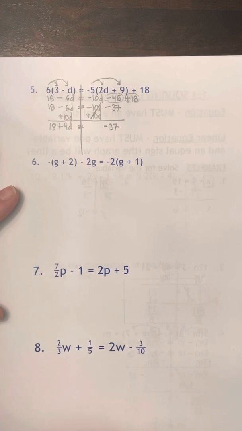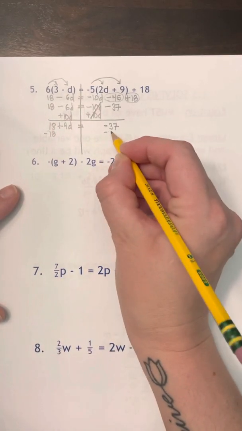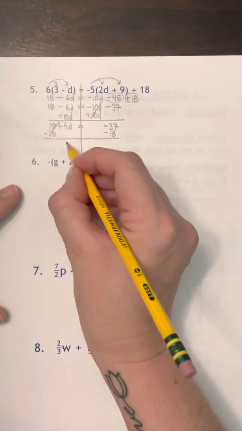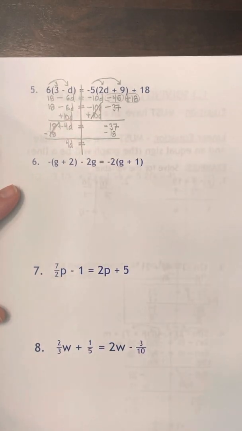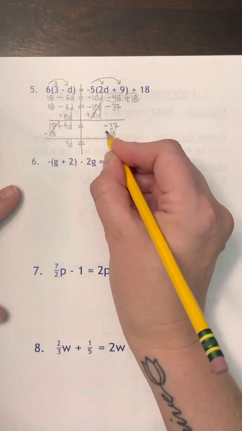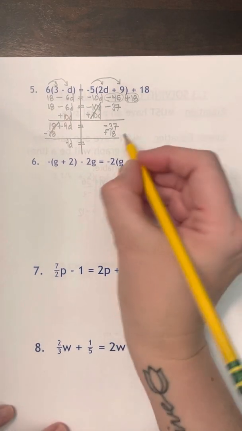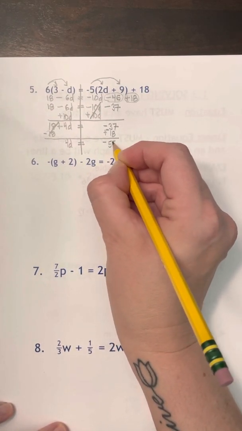I need the opposite of that positive 18, so that's going to be a negative 18. So I'm minusing 18 from each side. Bring down that positive 4d, bring down the equal sign. Negative 37 minus 18, again, that's the same thing as negative 37 plus negative 18. So I'm adding two negative numbers, and I end up getting negative 55.